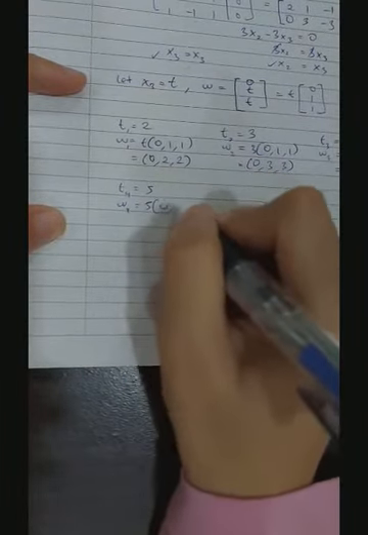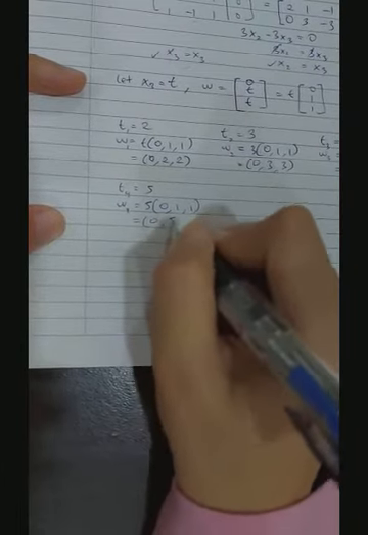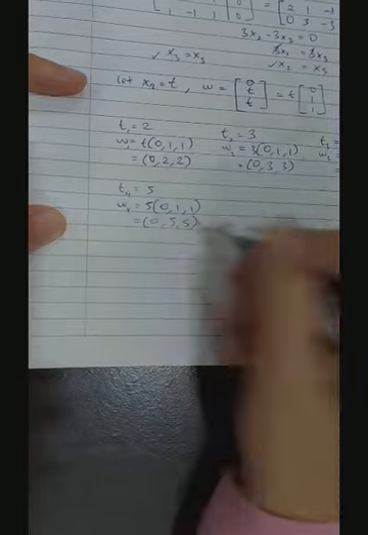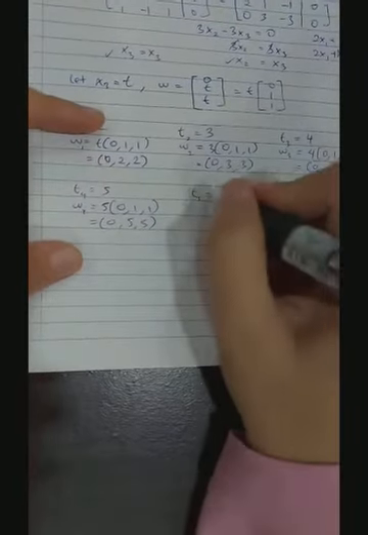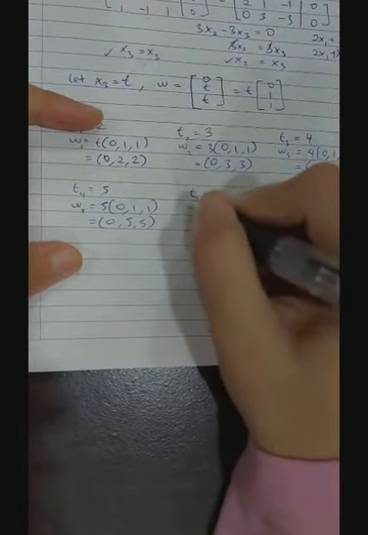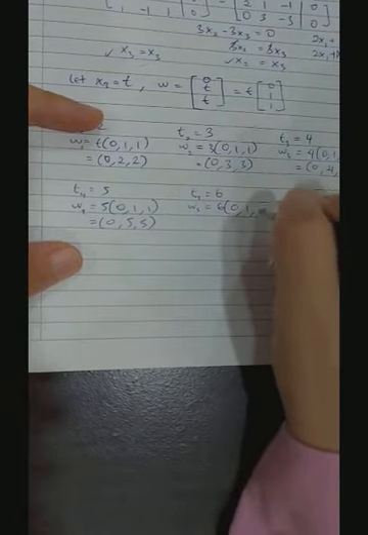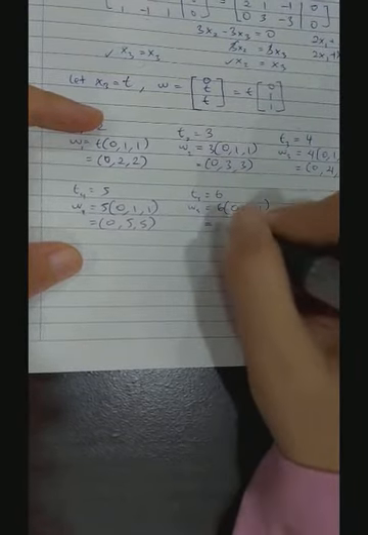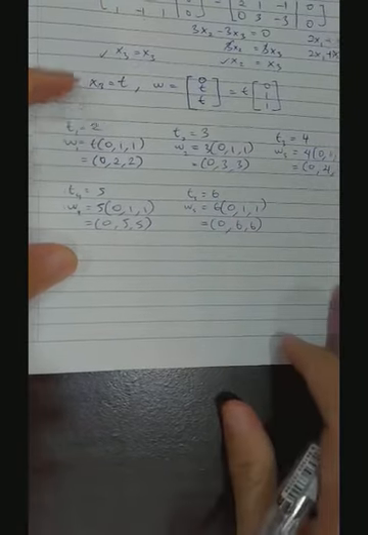So our fourth W will be 5 times 0 1 1. 5 times 0 is 0, 5 times 1 is 5, 5 times 1 is 5. And then our last t, we make it equal to 6. So our fifth W is 6 times 0 1 1. 6 times 0 is 0, 6 times 1 is 6, 6 times 1 is 6.